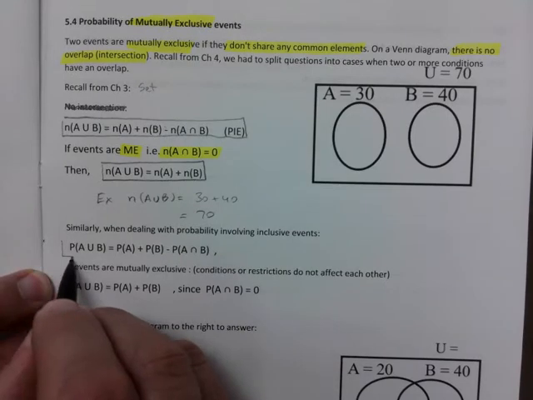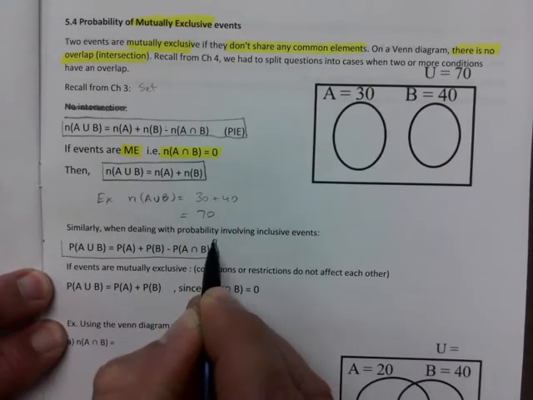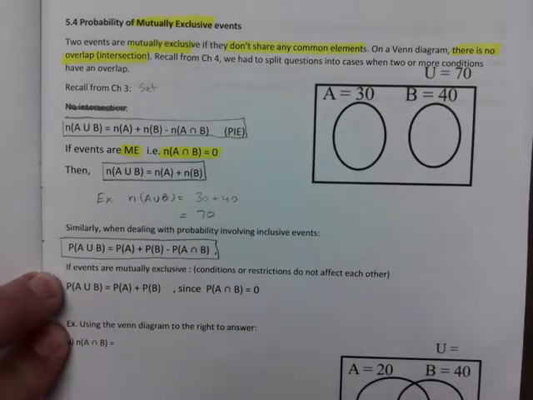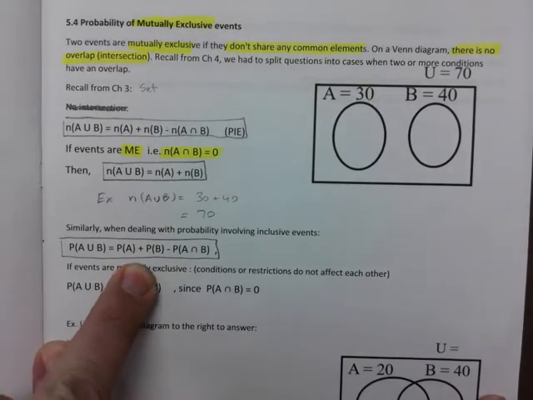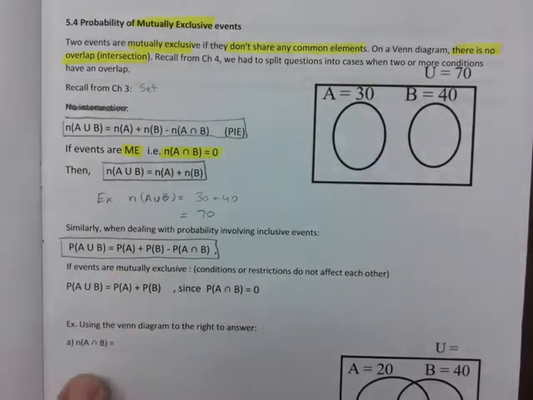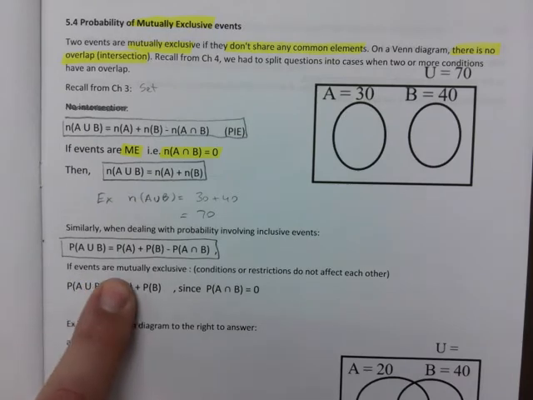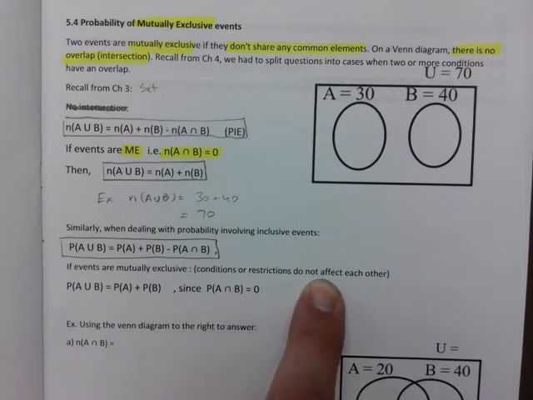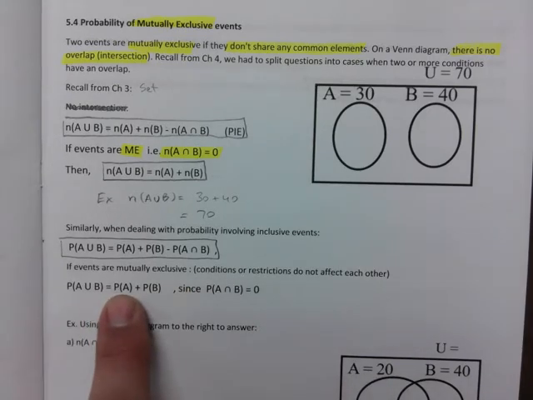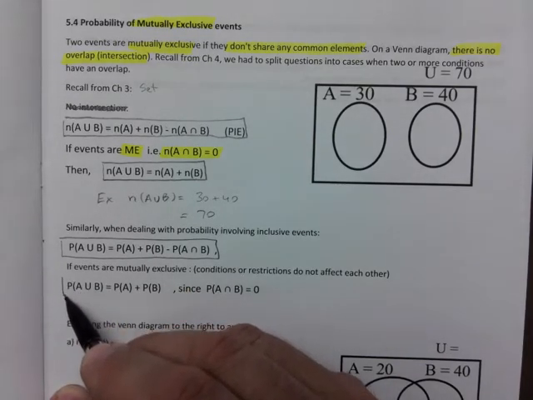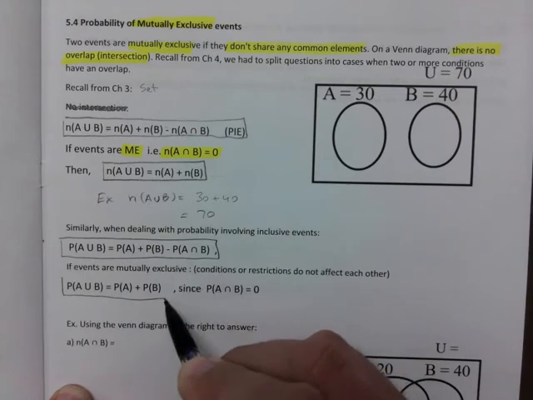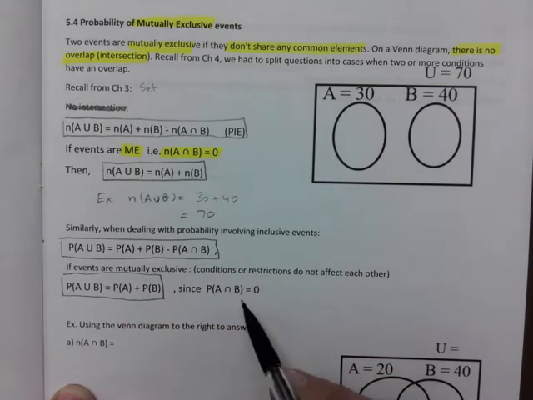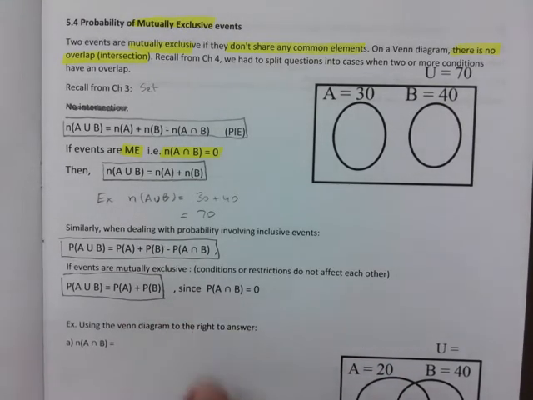Okay, so here's your new formula, and it stems straight from the principle of inclusion and exclusion that we learned in chapter 3. If events are mutually exclusive, meaning that conditions or restrictions do not affect each other, it's just this formula which omits that overlap, since the probability of A and B occurring is 0.